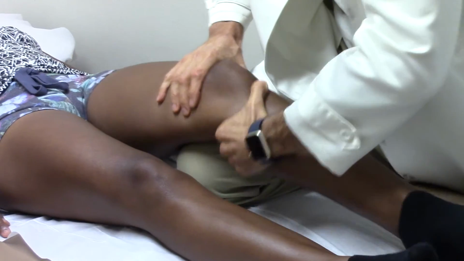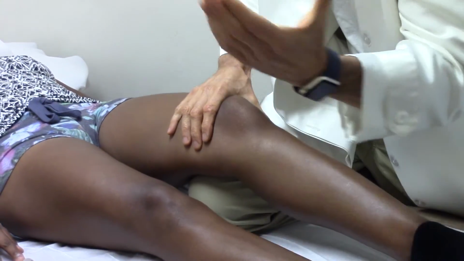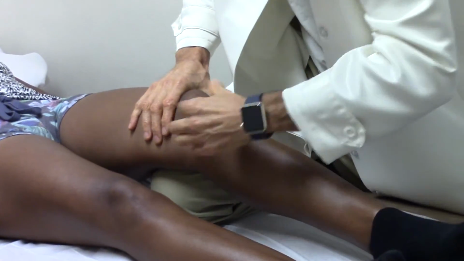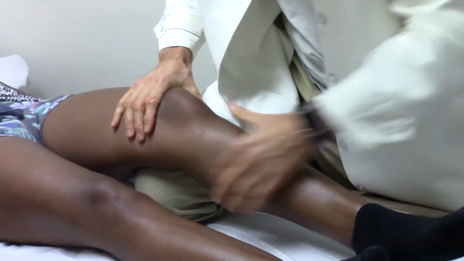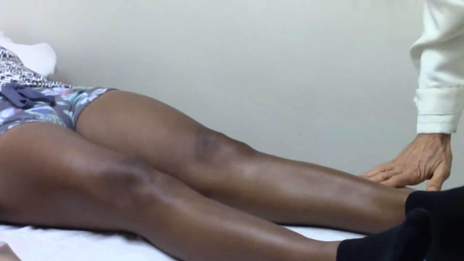stoppage of this tibia moving forward. It's going to catch, basically. It catches. That's the ACL, preventing this bone right here from moving forward. Her ACL is completely intact. Now, again, of course, again, I would bet anything.